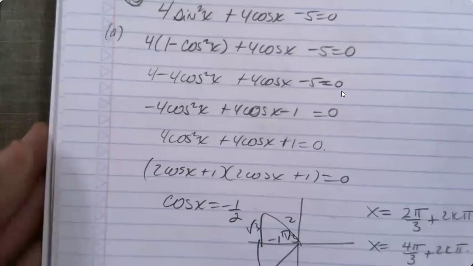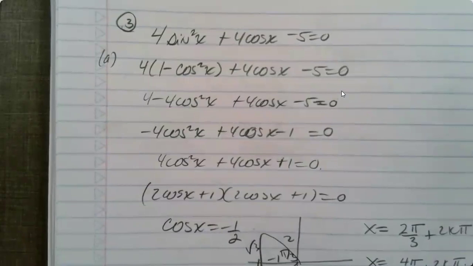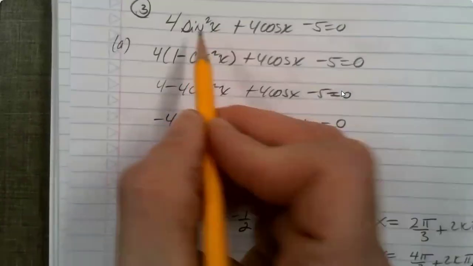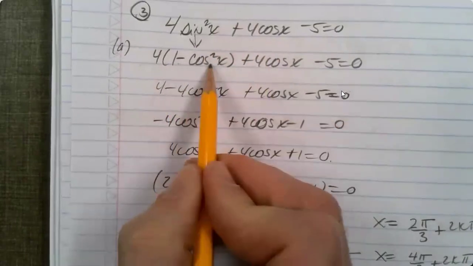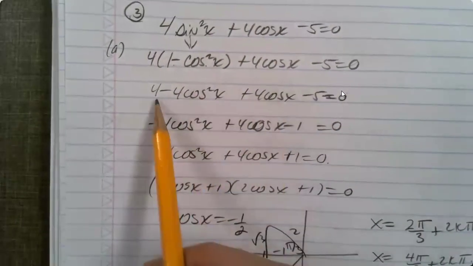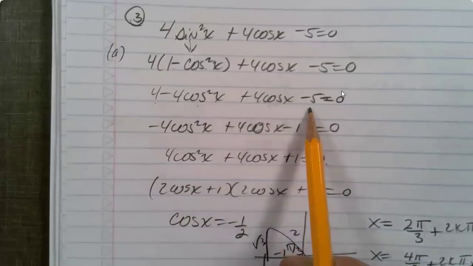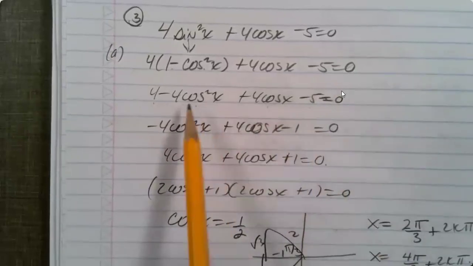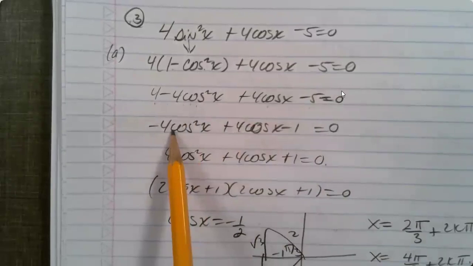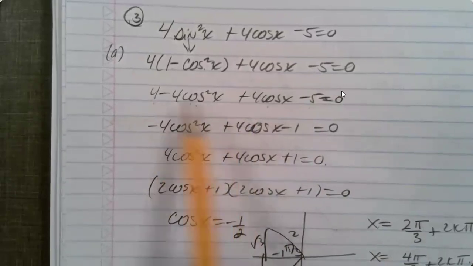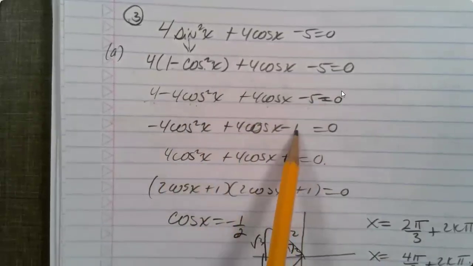Number 3, you've got to know this for your test coming up, is be able to solve a trig equation using an identity. So we're going to replace sine squared with 1 minus cosine squared. And we're going to distribute and get 4 minus 4 cosine squared plus 4 cosine minus 5. This is all algebra. This is negative 4 cosine squared plus 4 cosine x, and 4 minus 5 is negative 1.